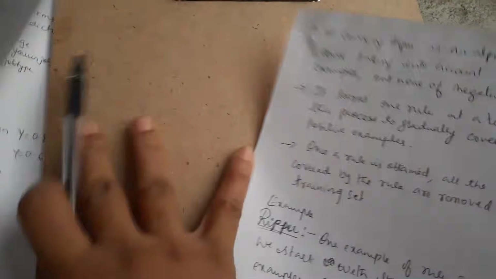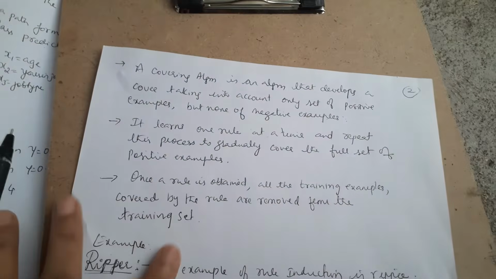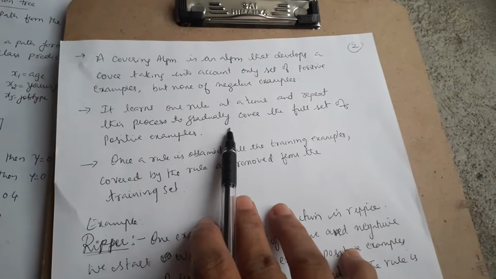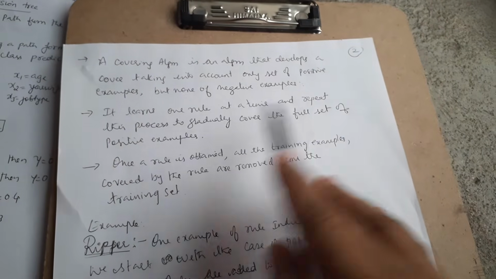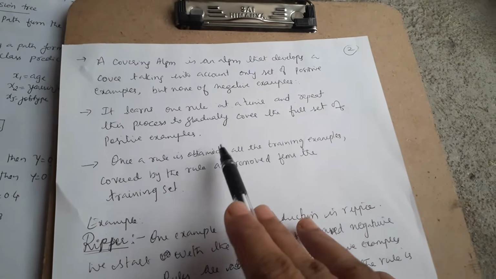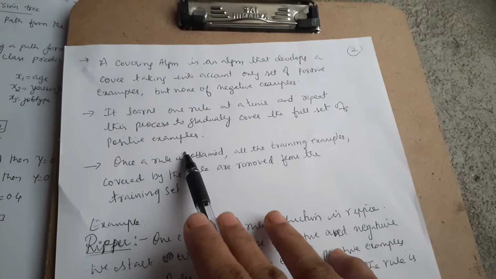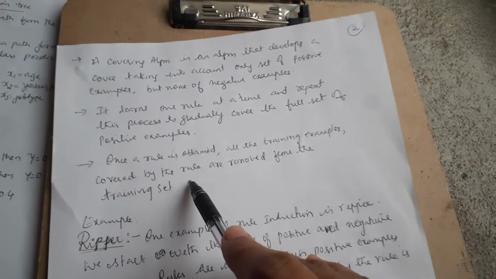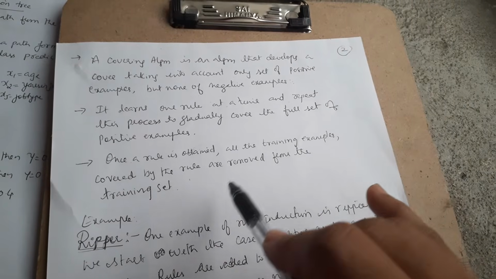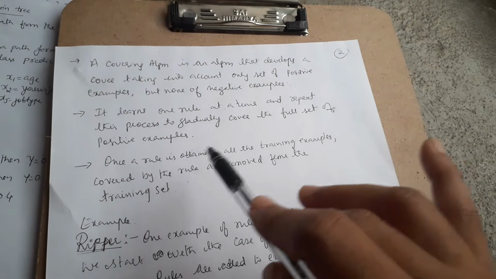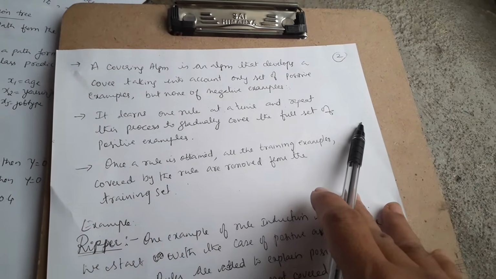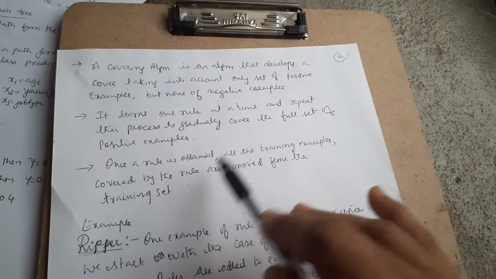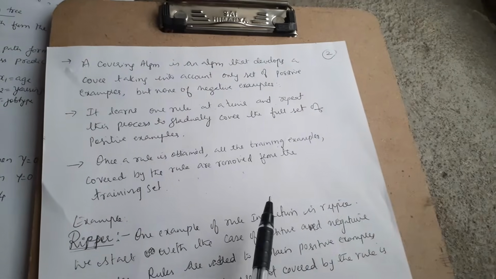It learns only one rule at a time and repeats this process, gradually covering the full set of positive examples. Once you learn a rule, the set of tuples or training examples it covers are removed from the dataset. So all the training examples covered by the rule are removed from the training set.